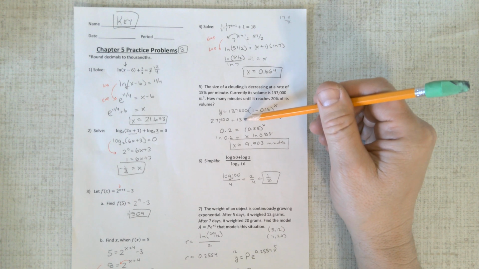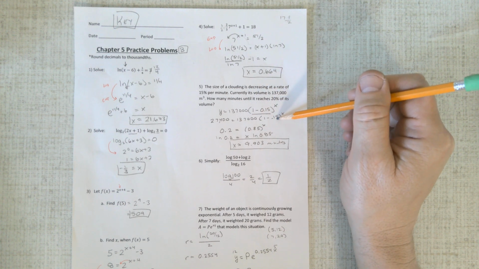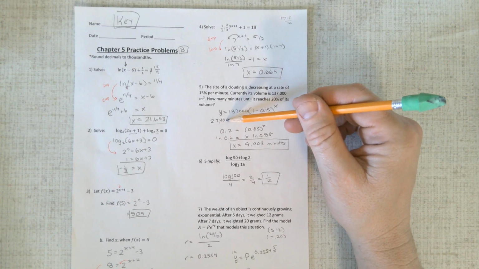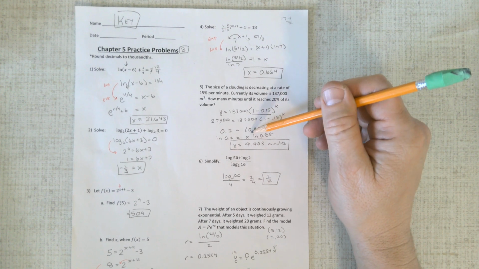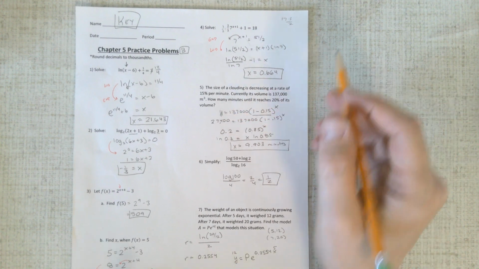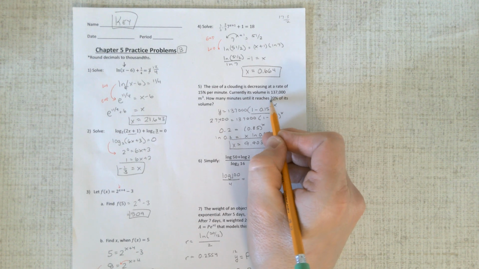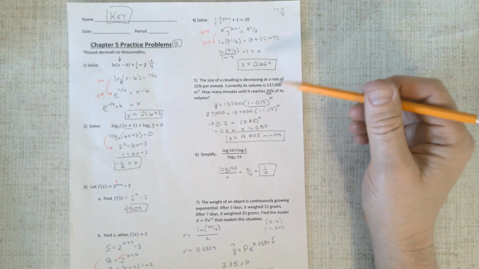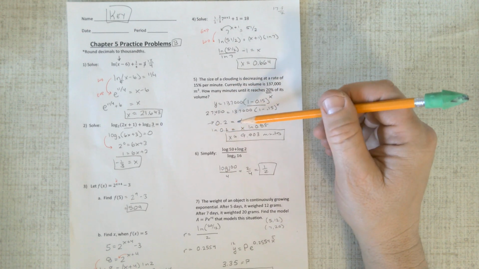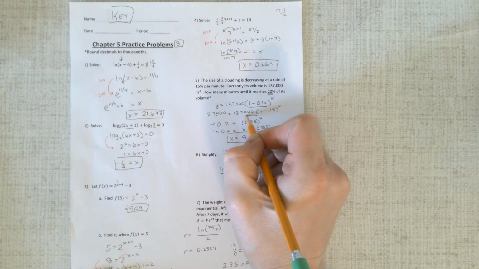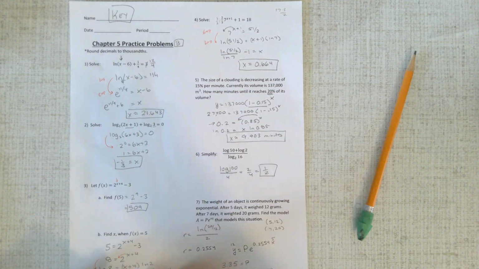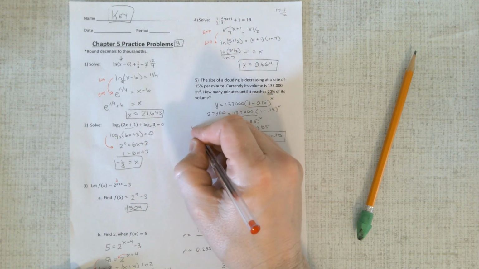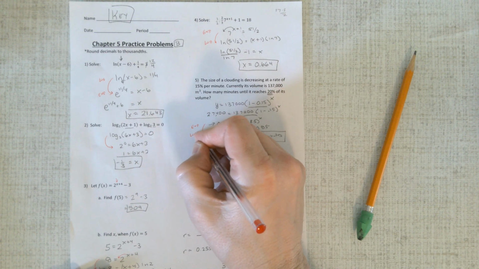The cloud starts here, multiplied by some stuff, it gets down there. I can simplify that, divide that over, and notice one thing, this 20% shows up right here. That's always going to be true. Now I can take the natural log of both sides, which again allows this to come down. The same deal over and over and over again.